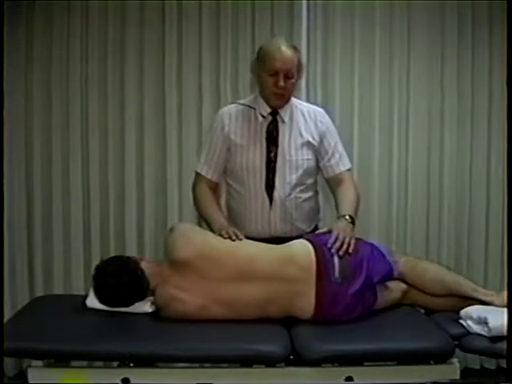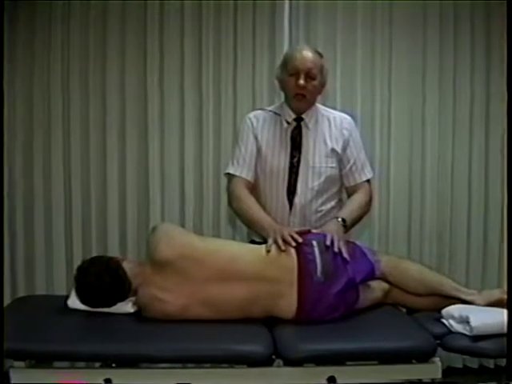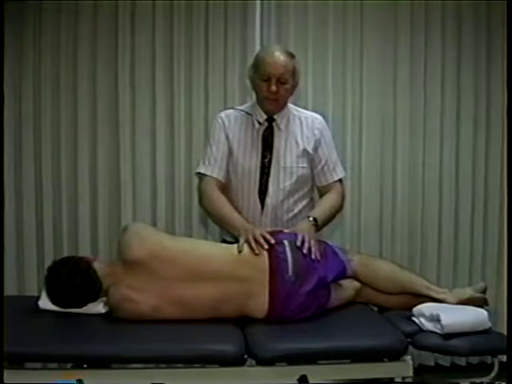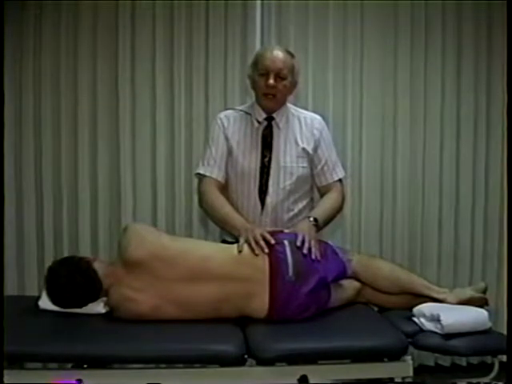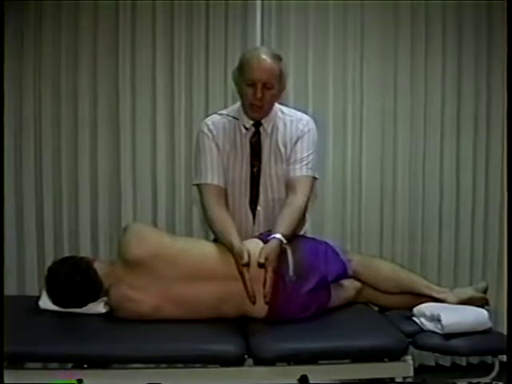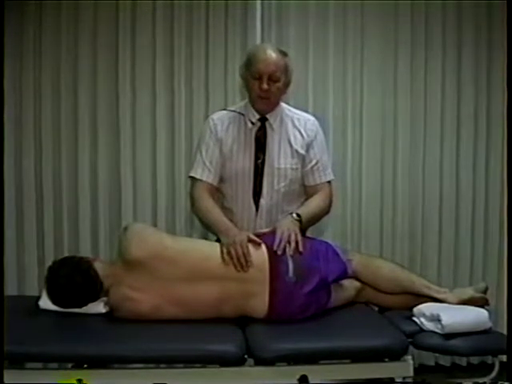In the examples given previously, the lower lever has been used as the contact and the impulse lever. This may not always be desirable, particularly, of course, if there is any hypermobility or instability contained within the lower lever.